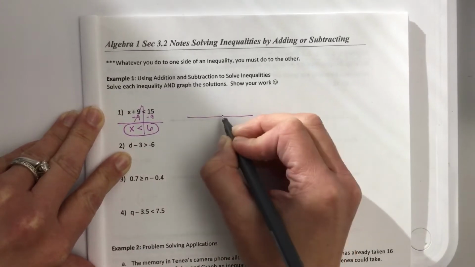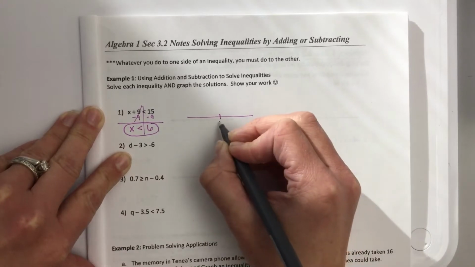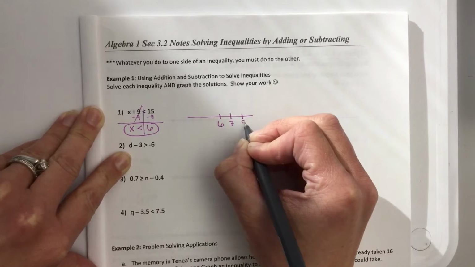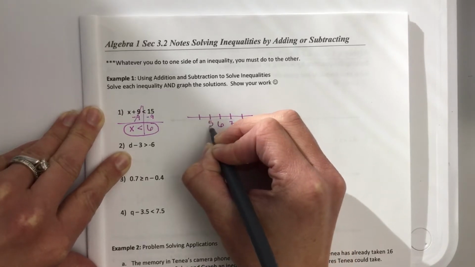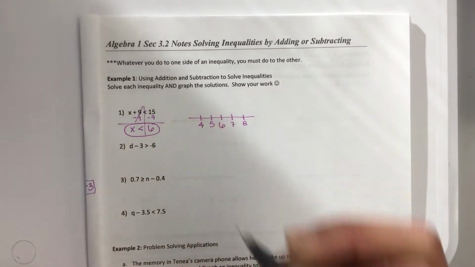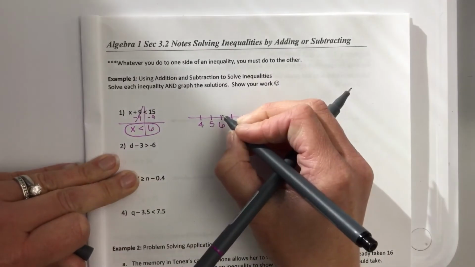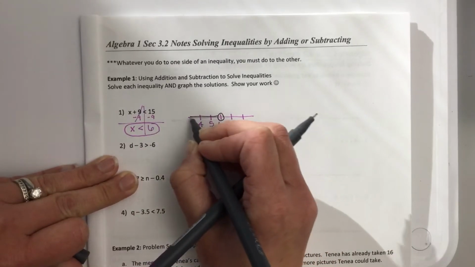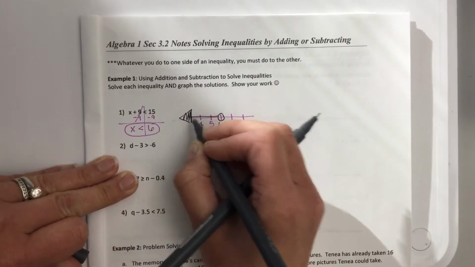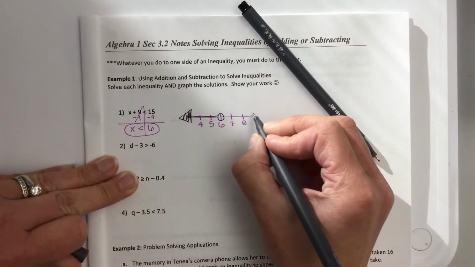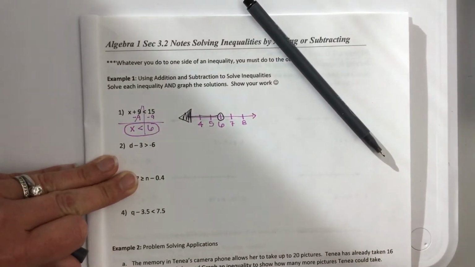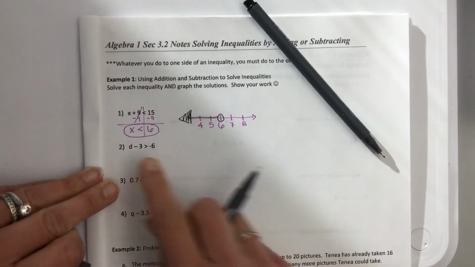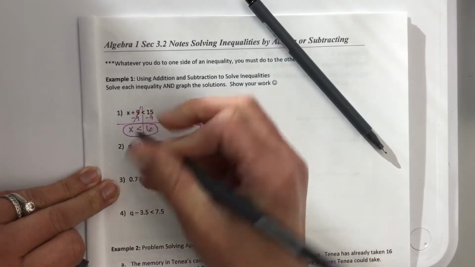When you go to graph it, I just like you to have 5 numbers on there. 6 is in the middle, 7, 8, 5, 4. What kind of circle? We would have an open circle. X is less than 6. These numbers are less than 6. Remember that a number line does have an arrow on the other side, but our arrow is definitely going to the left.